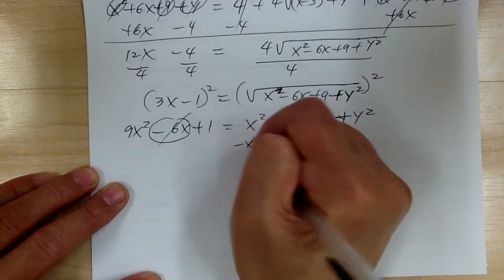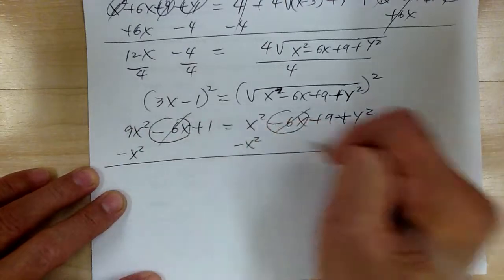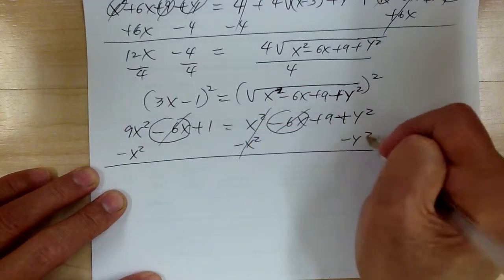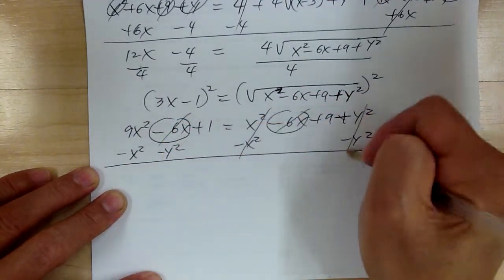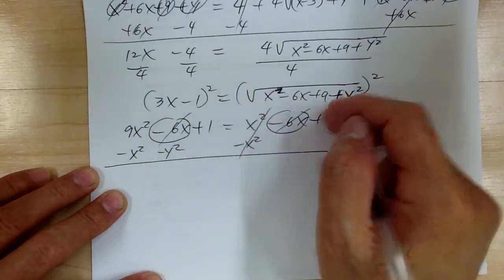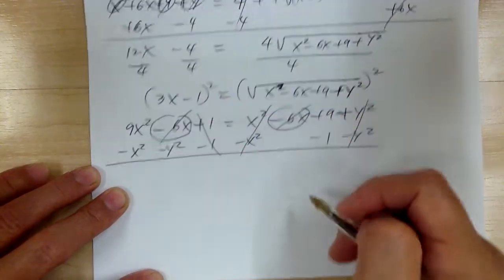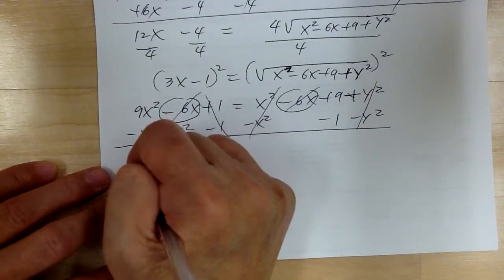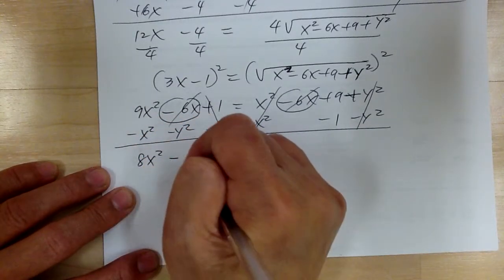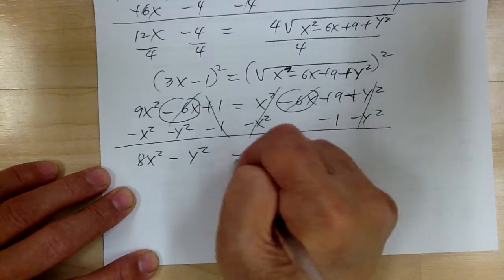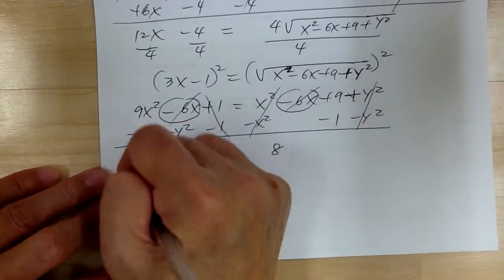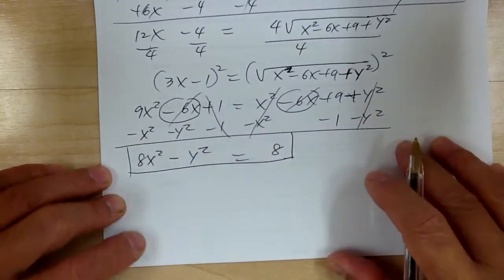So I'm going to minus x² to take care of that. Minus y² to take care of that. I'm going to move the number to the other side. So minus 1. So that takes care of that. So I get 8x² minus y² equal to 8. And that's it.